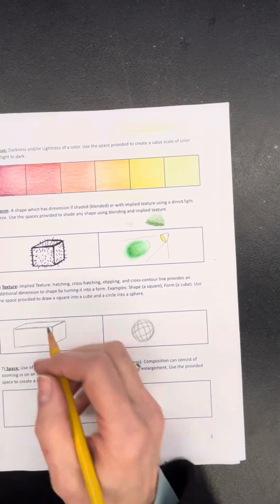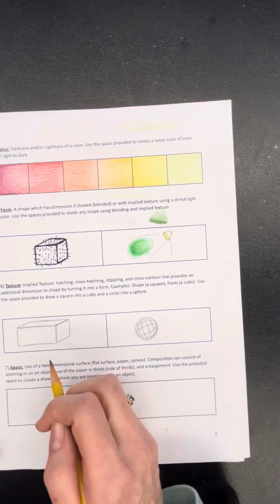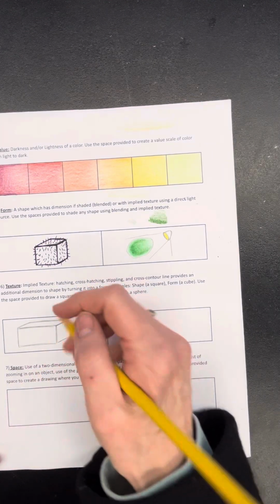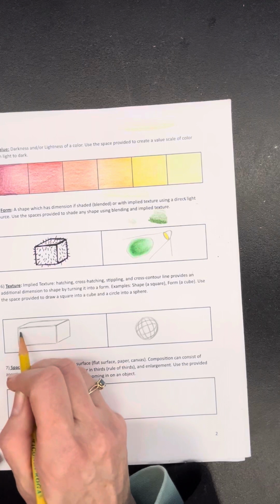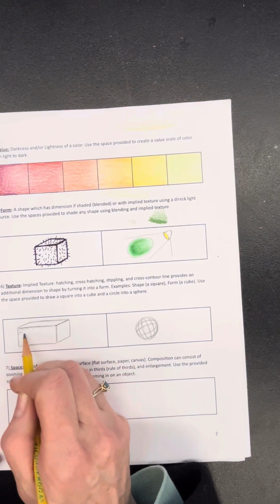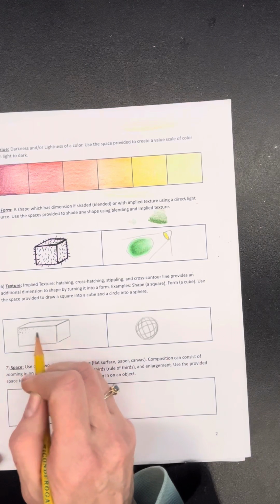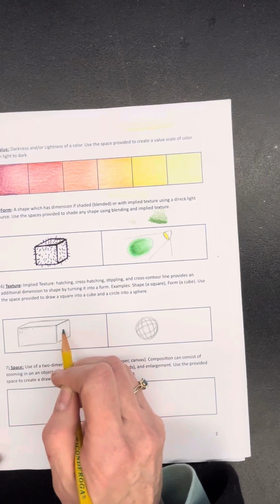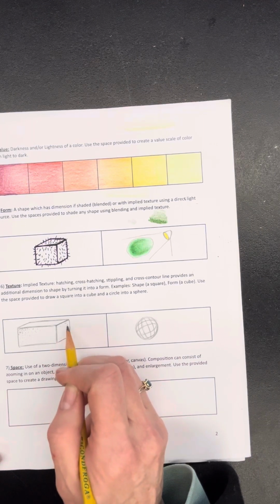And then my implied texture I can do for this rectangle here. I can do some stippling in the corners and just give it more dimension and more depth, like there's a shadow in the corner, and then as you're coming away from the square, it pulls away and they get separated and get further and further apart.